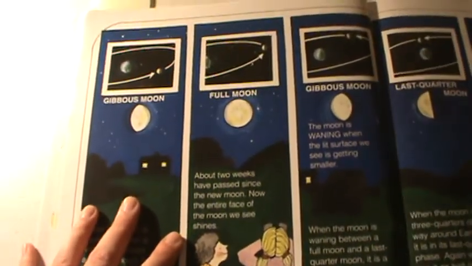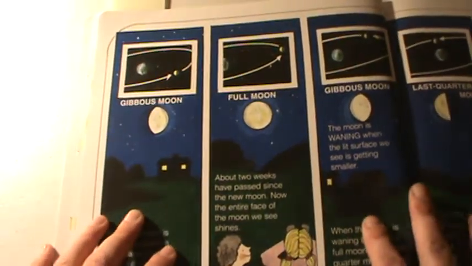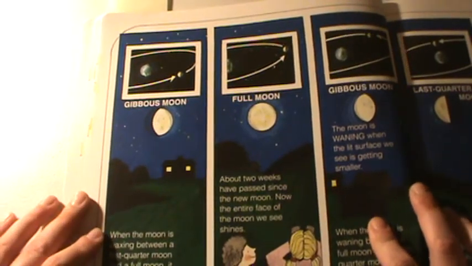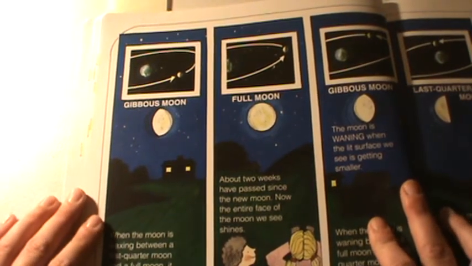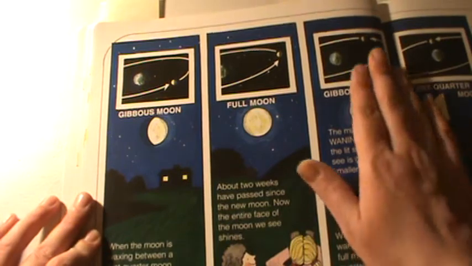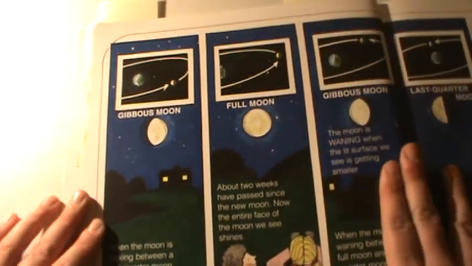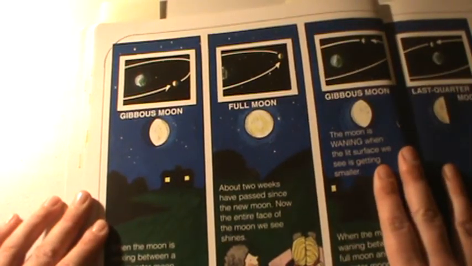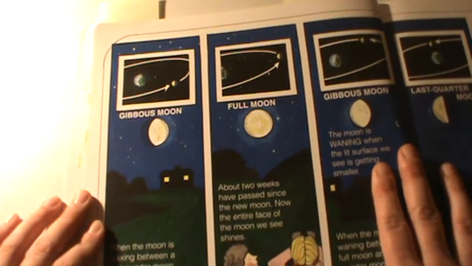Okay, using the illustrations on this page, we're now going to explain a few different moons that we haven't talked about yet. Gibbous moon. So I want you to be thinking about how you could explain the 2 gibbous moons and how they're different.